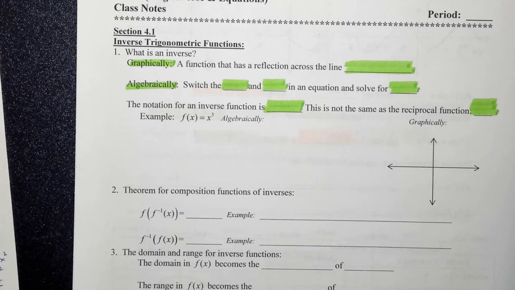Okay, so as we enter Unit 4, we're going to start talking about inverse trig functions and equations, but in order to do that we need to review inverses. So first of all, what is an inverse?